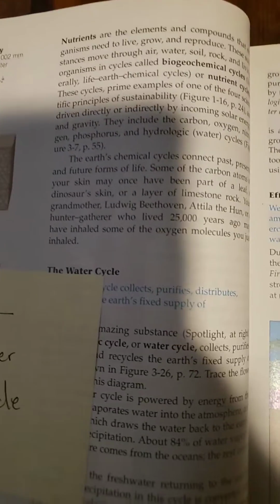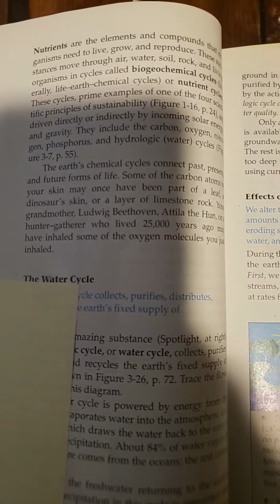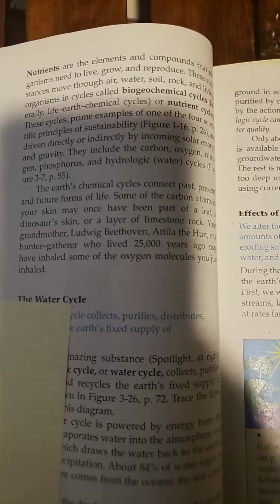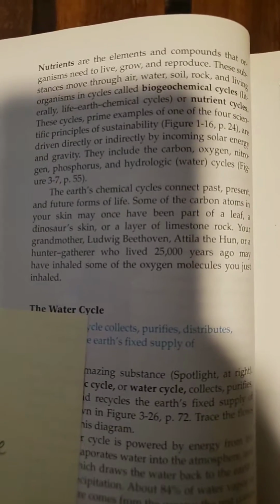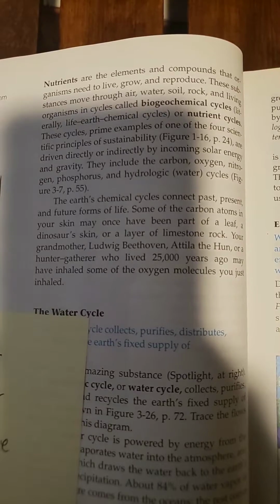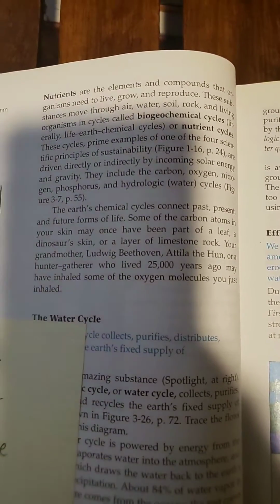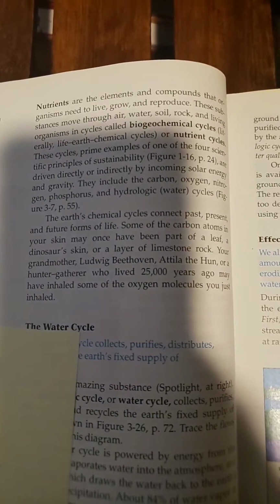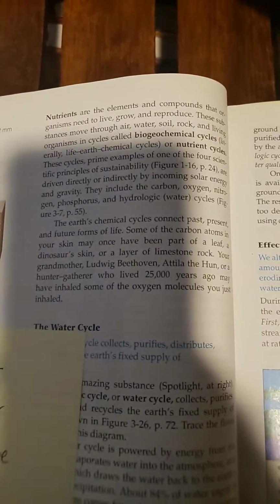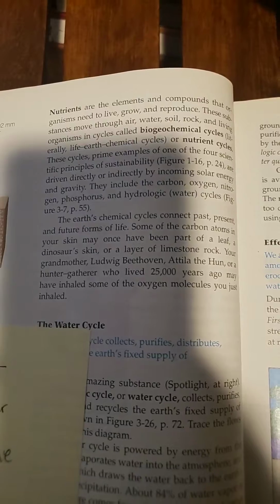We're going to start off on page 70. Most of this stuff is already explaining where everything's at, so you guys should know what nutrients are. They're basically the elements that help us live our daily lives. We call the cycles biogeochemical cycles or nutrient cycles, basically because without them we wouldn't really be able to live life on this planet. So we'll start off with the water cycle.